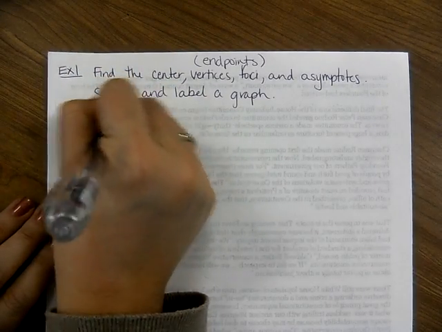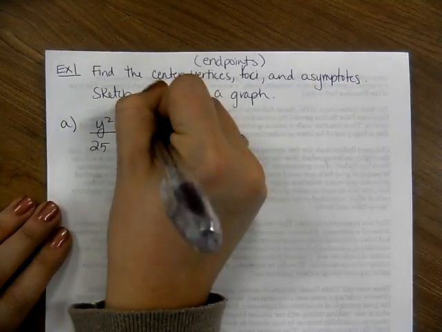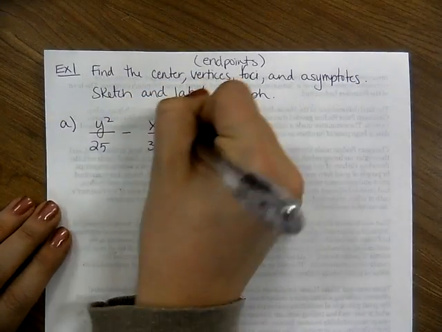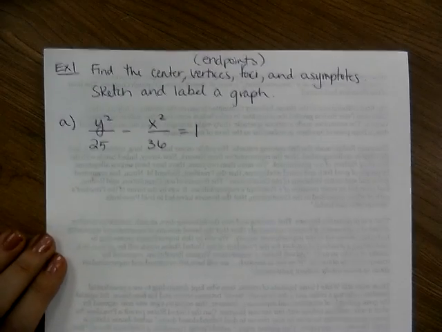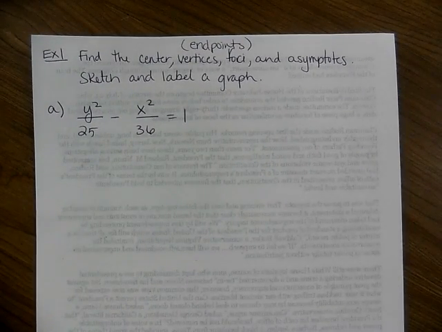So, y squared over 25 minus x squared over 36 equals 1. This is given. Okay, first of all, the good news is this is in standard form, so there's no completing the square right now. So that's a plus. Talk to me about all the things you see.